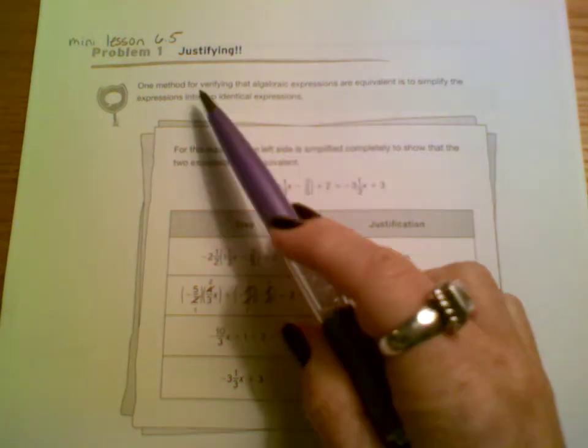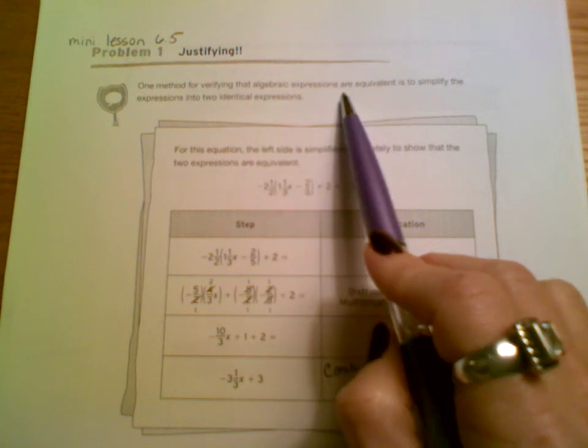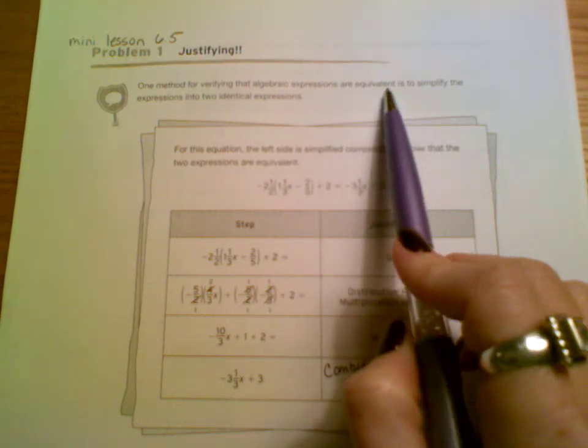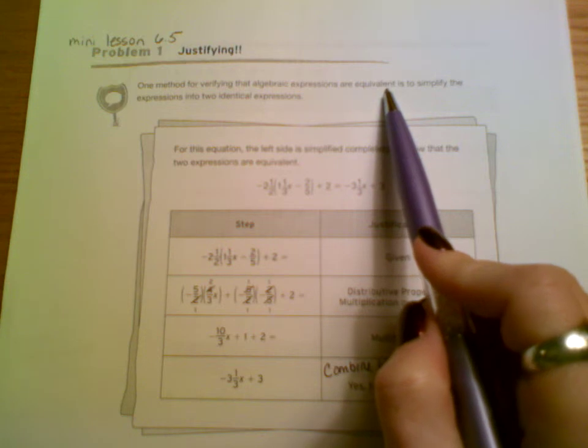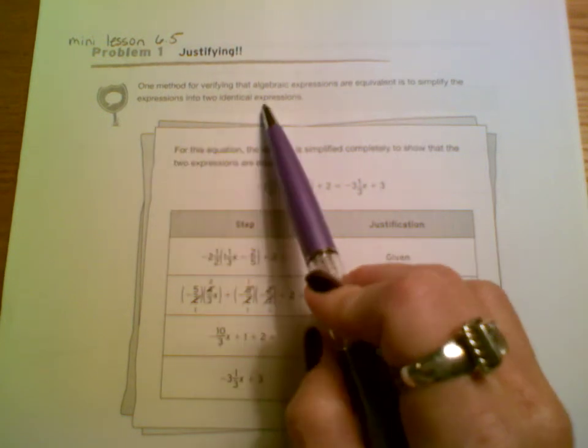This is the 6.5 mini lesson. So this is using all of our properties, and this goes from yesterday's lesson. One method to verify that algebraic expressions are equivalent, remember, that means that an expression can be turned into the other expression, is to simplify into identical expressions.